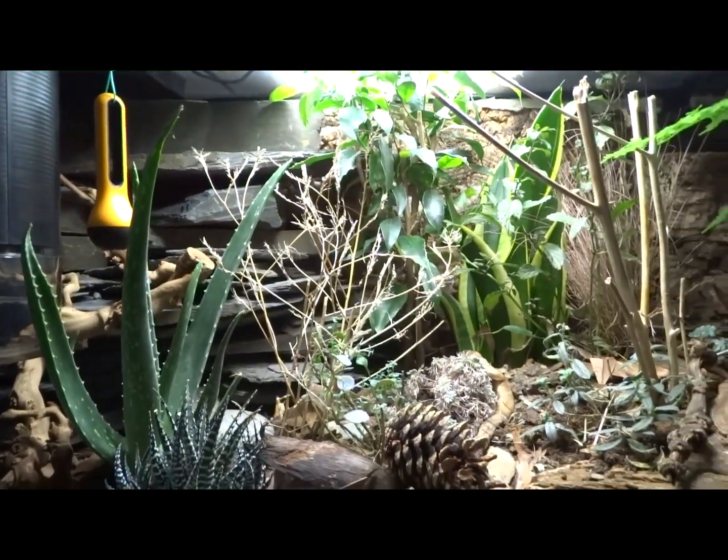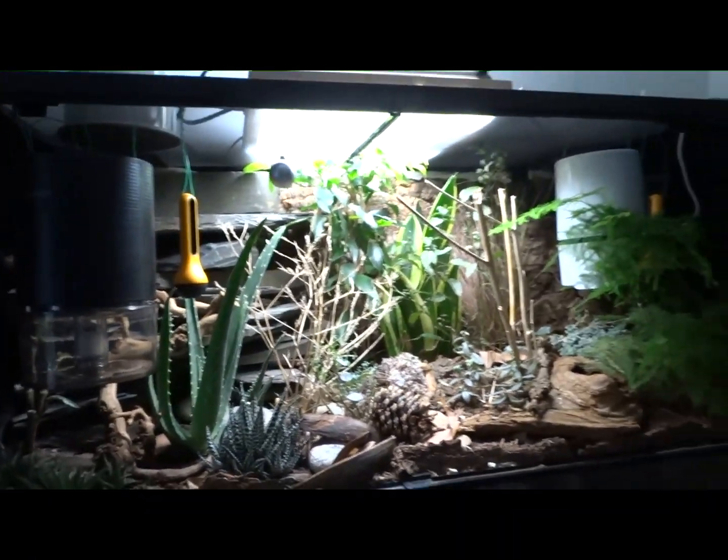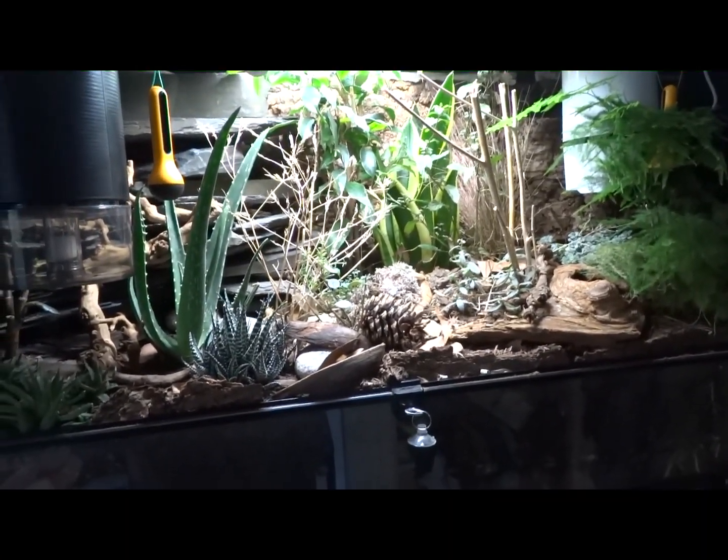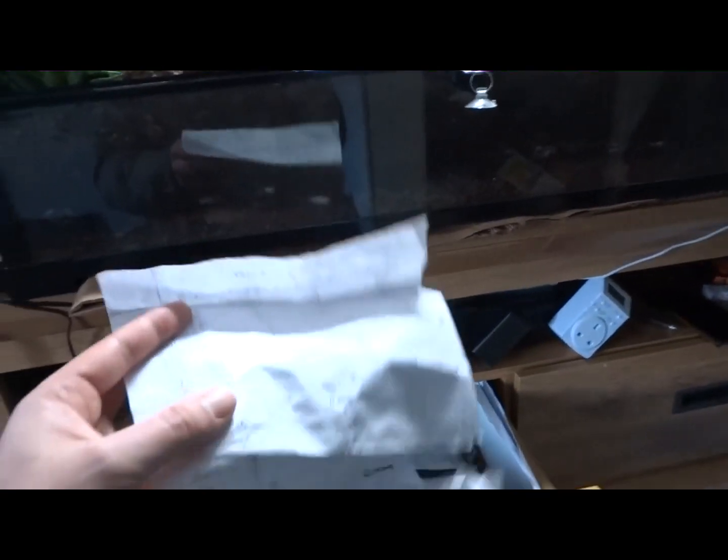Obviously it's not going to be exact, we know that, because we're working in a terrarium and not out in the open wild. So there are certain parameters, but it's good to have a guideline. It gives us a bit of a direction.